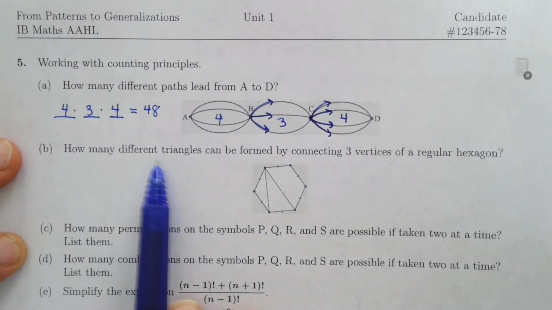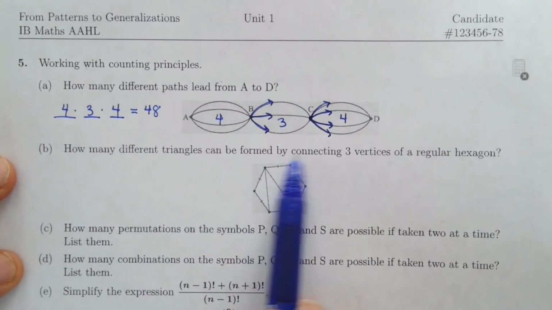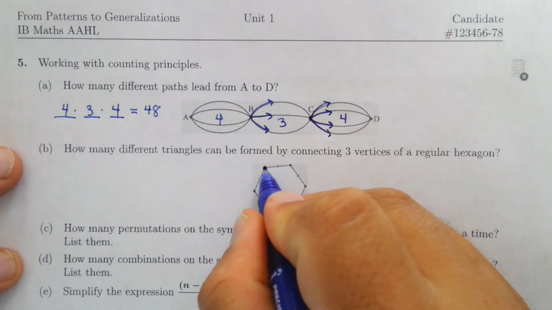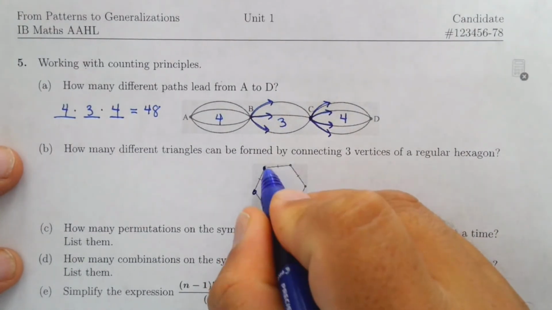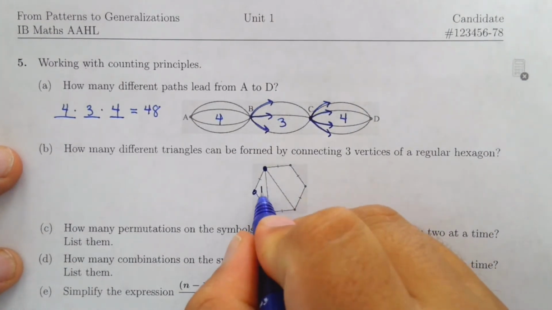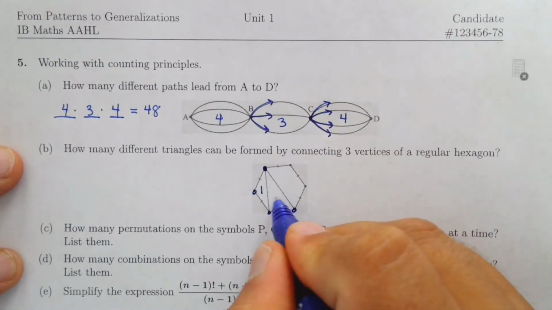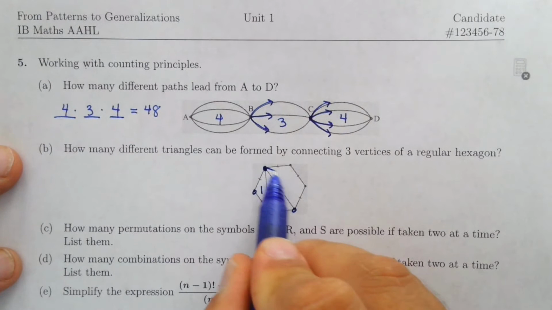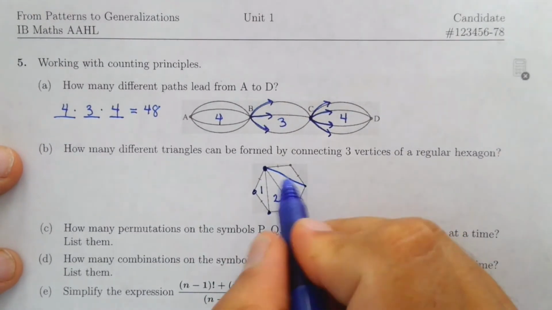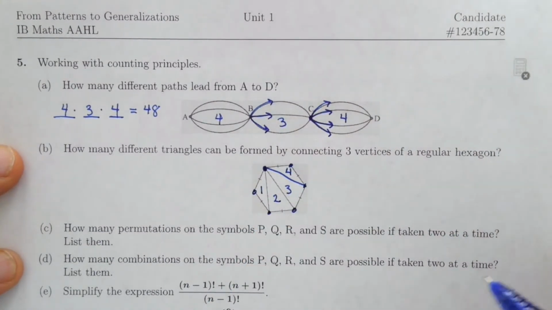Okay. If we look at this next problem, how many different triangles can be formed by connecting 3 vertices of a regular hexagon? So I can look at this and say, okay, if I connect these 3 vertices, I could think about that as triangle 1. And if I connect the next 3 vertices, I can think about that as triangle 2. If I connect these vertices, I can think of that as triangle 3. And I connect over here at the top, I could think about that as triangle 4.